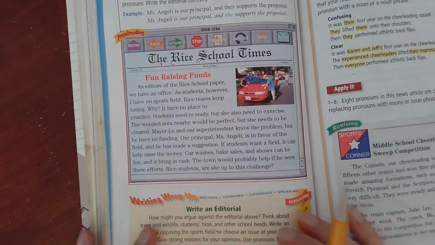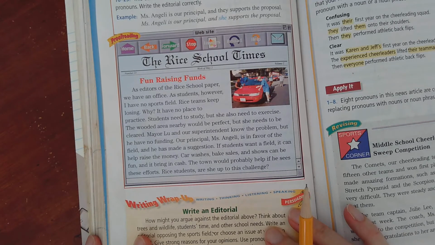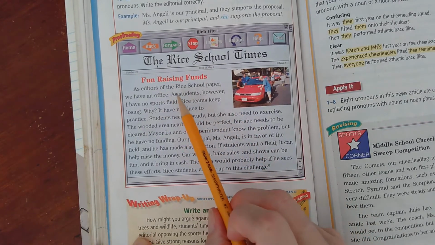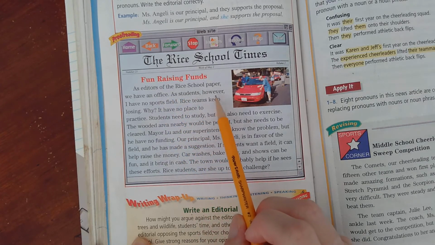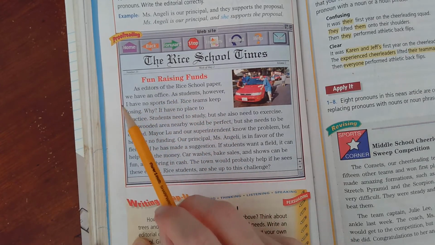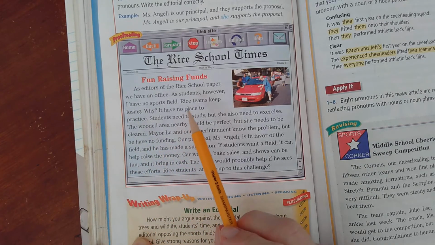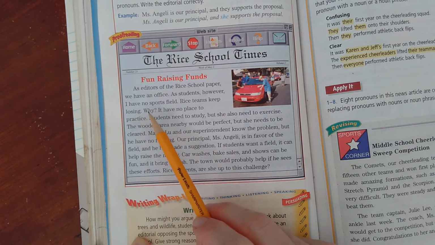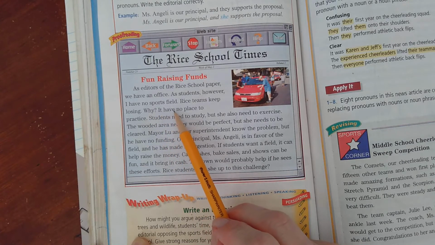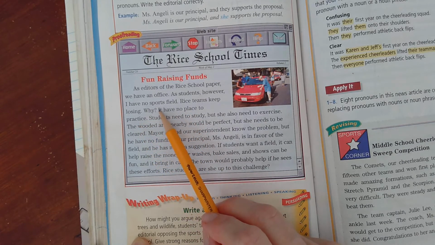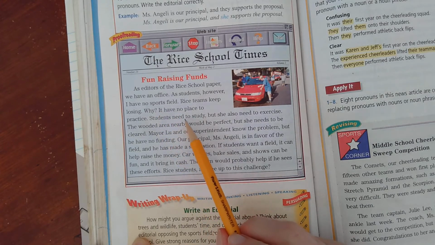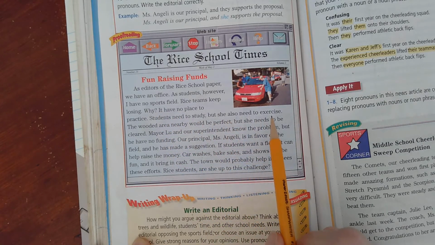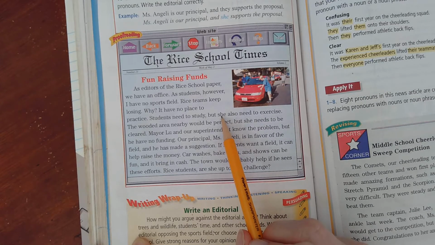Okay, let's see if we can find our errors in here. As editors of the Rice School paper, we have an office. As students, however, I have no sports field. I should be we. We have no sports field. Rice teams keep losing. Why? It have no place to practice. That should be they. The teams are they, plural. Or we. Students need to study, but she also need to exercise. That would be they or we, depending on who is speaking.